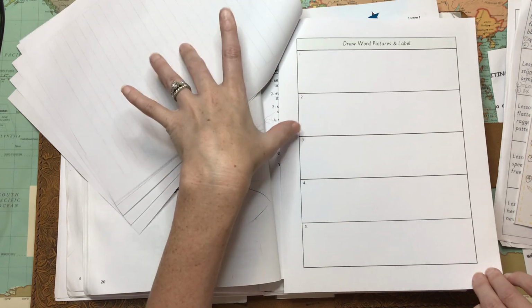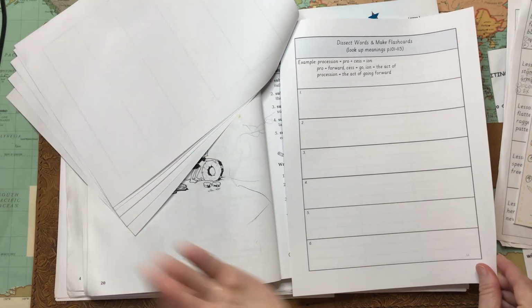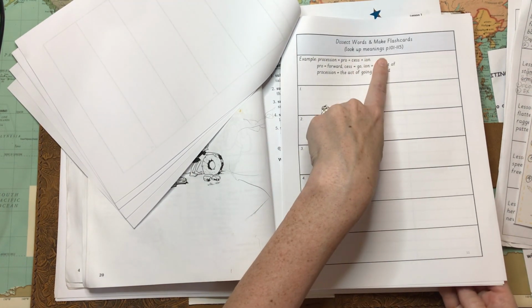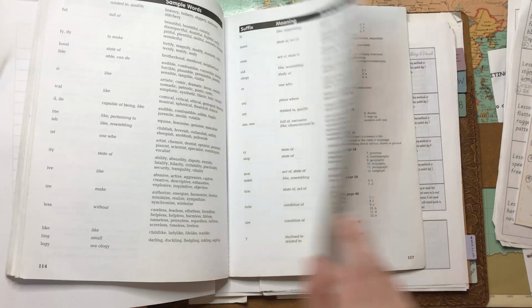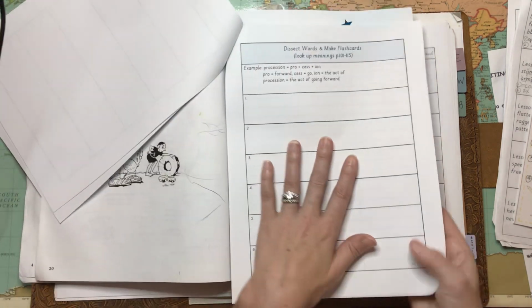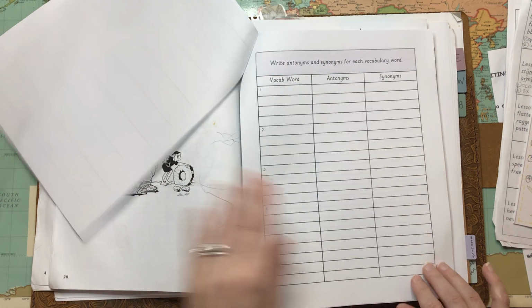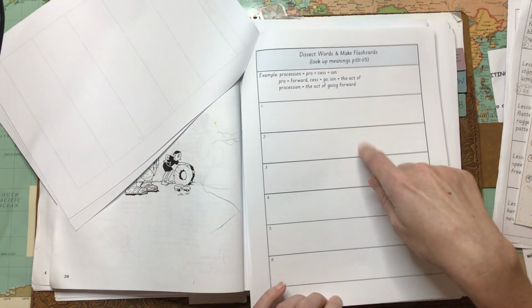You could do that all on the same day, or you could do them separately, but I like to have those word pictures. Dissect the words and make flashcards. So it says look up meanings, page 101 to 115. So again, you have those meanings in here in sample words, if they didn't have their little cheat sheet that I made. Write antonyms and synonyms. Oh, and this is also dissecting words.